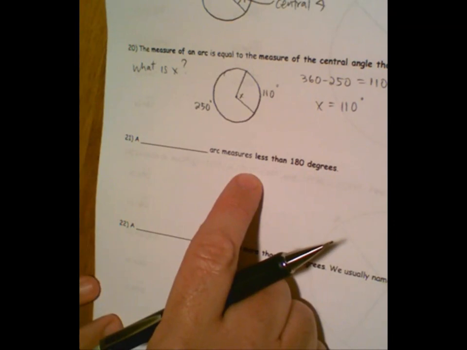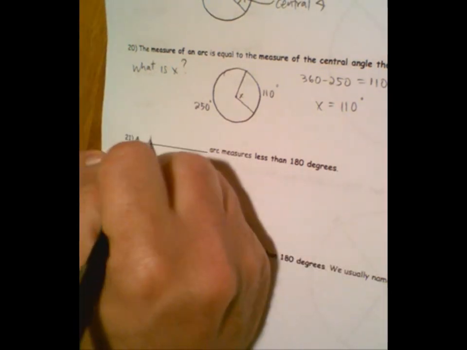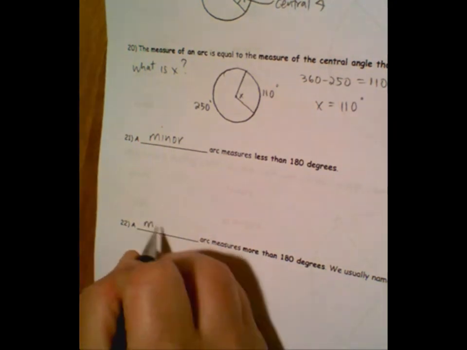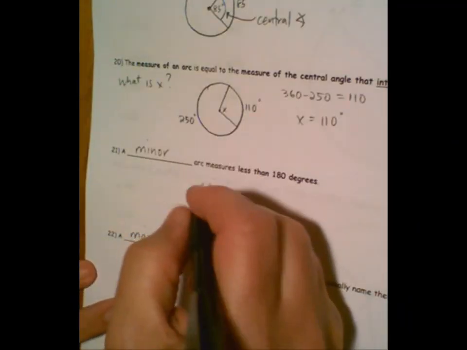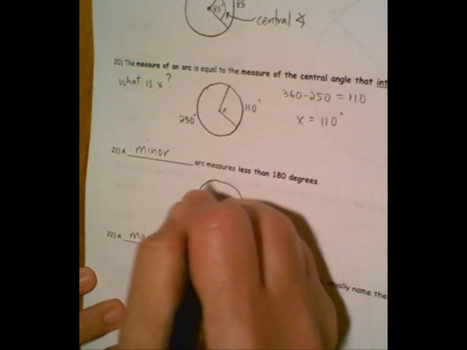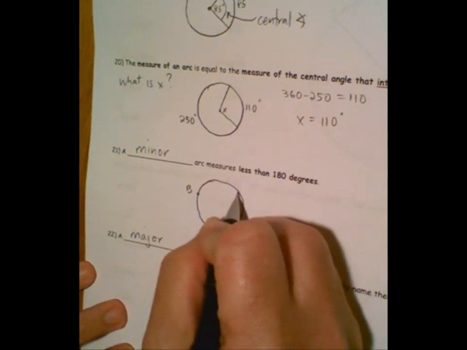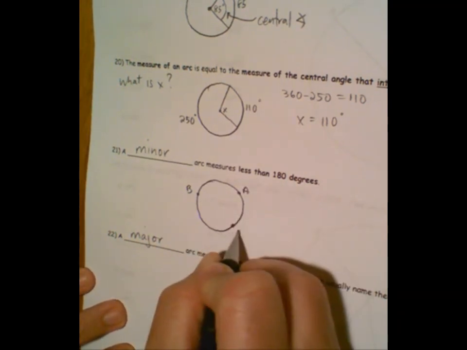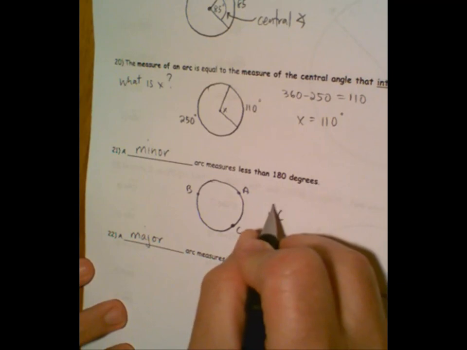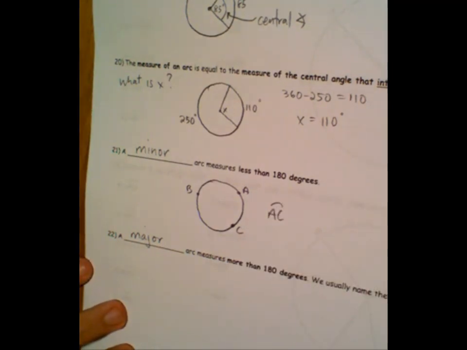A minor arc measures less than 180 degrees. And a major arc measures more than 180 degrees. We usually name them with 3 letters. That would be a major arc. But I didn't draw my diagram here, so hold on. 2 more diagrams. So if this was B, and this was A, and this was C, so AC would be a minor arc.